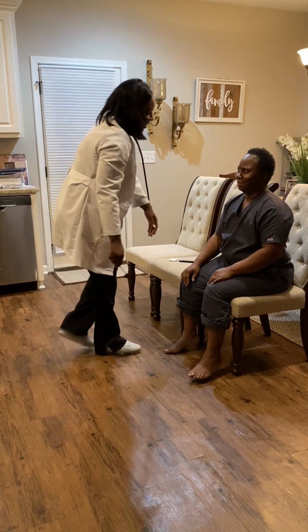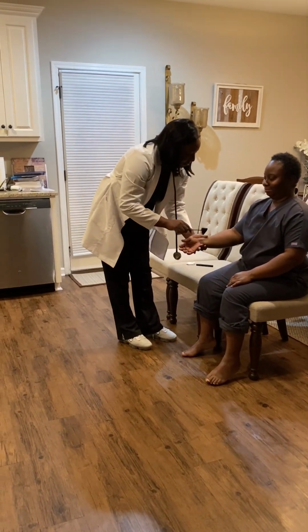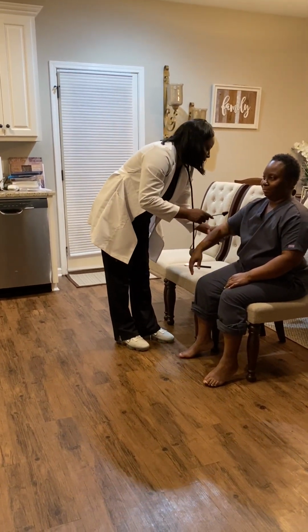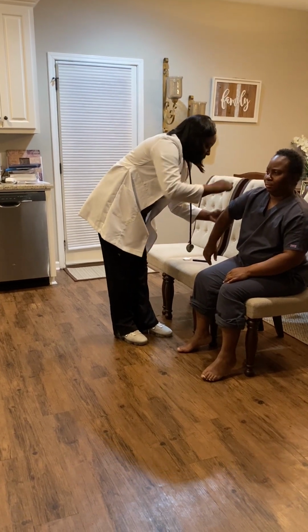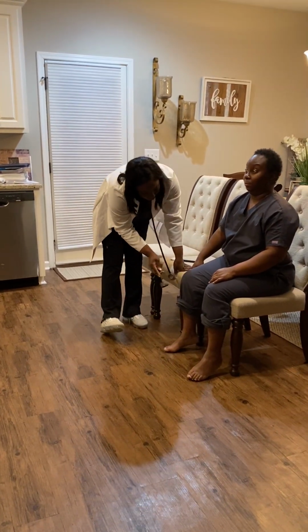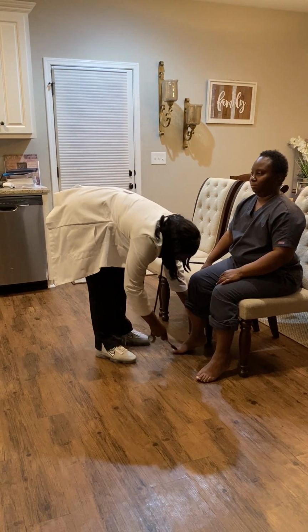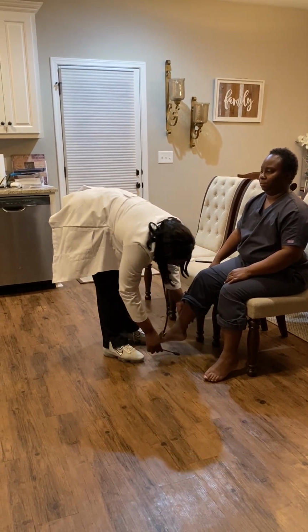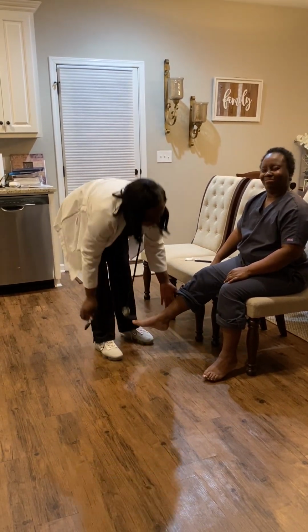We're going to do it on this side also: the radial, the brachial, the triceps, the patellar, the Achilles, and then the Babinski. Okay.